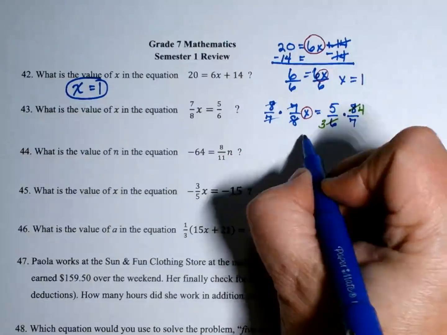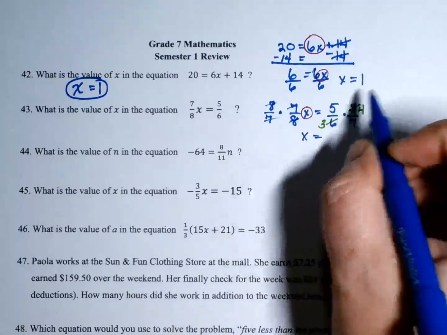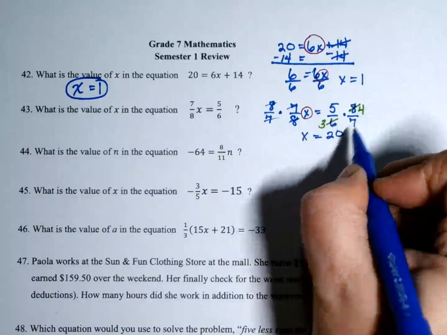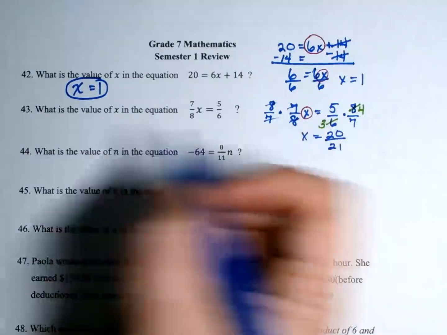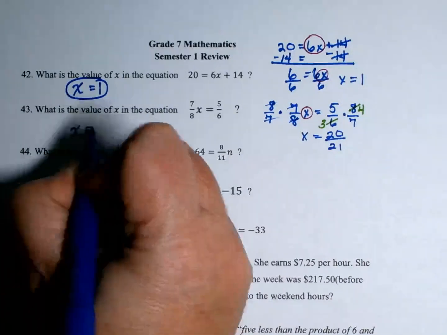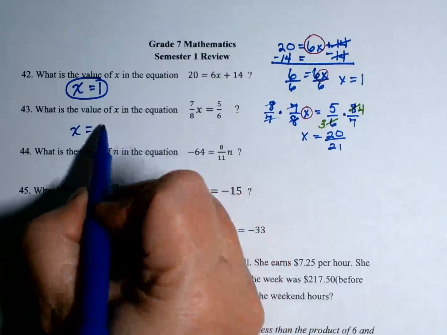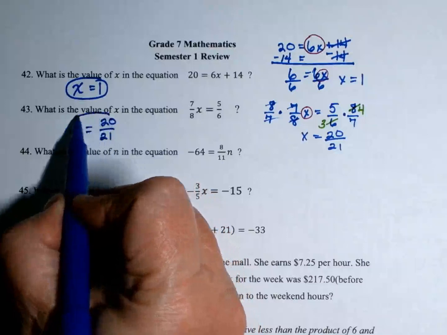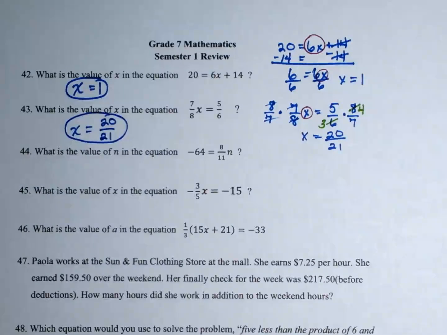So that leaves me with x equals 5 times 4 is 20, and 3 times 7 is 21. So x equals 20/21. And that's my answer for 43.